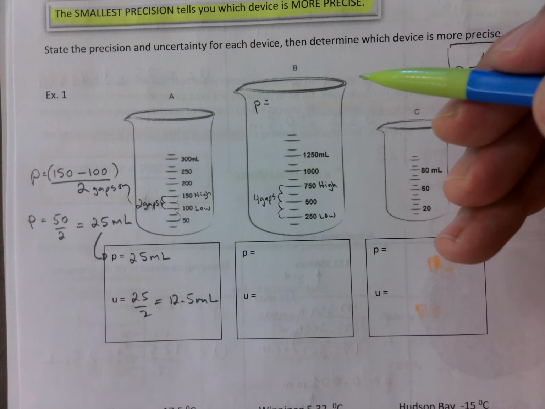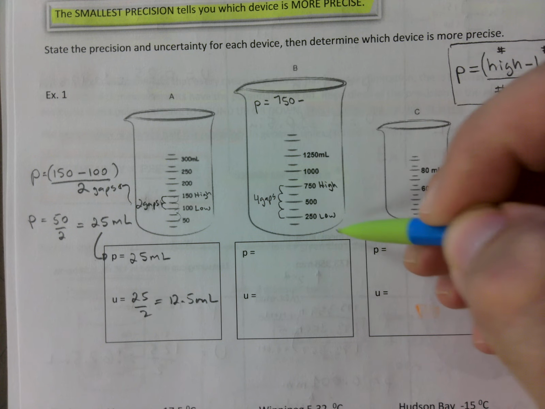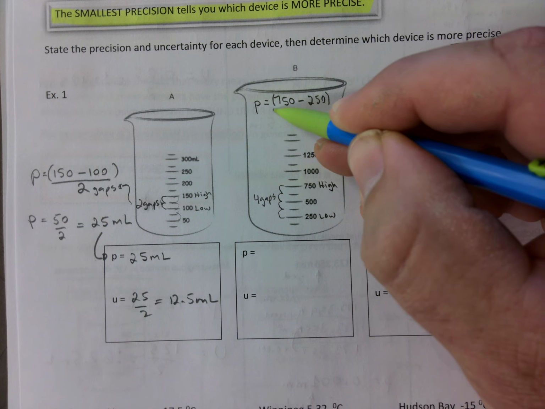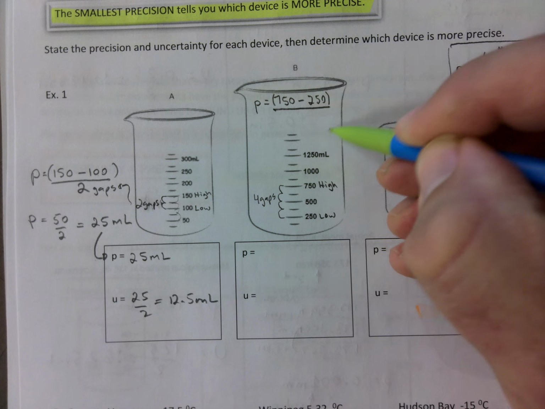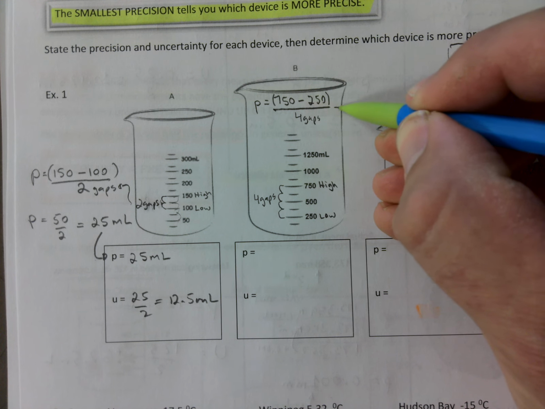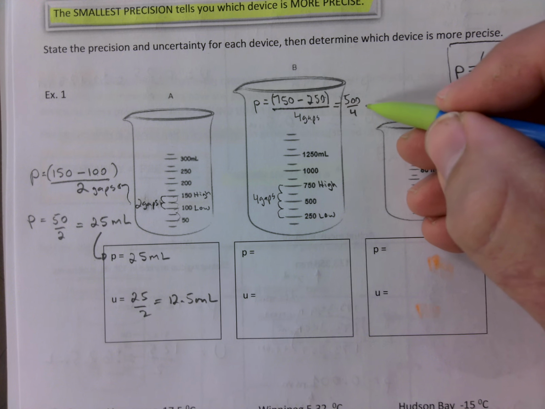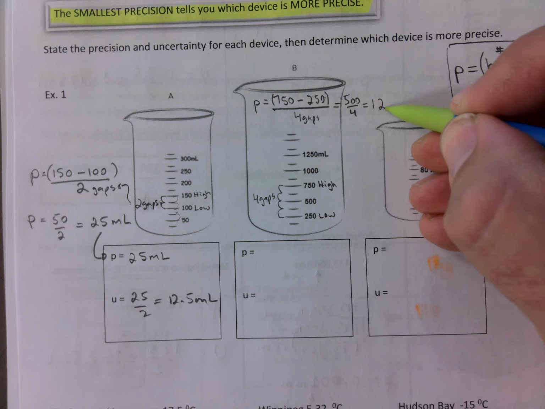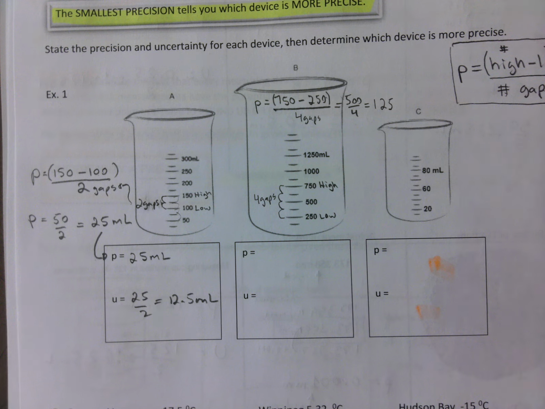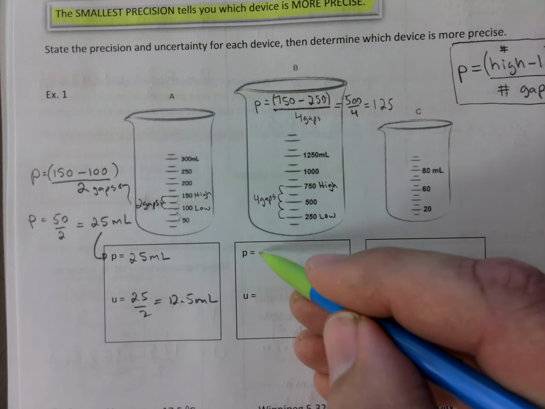What are those called? Graduated cylinders or something like that. High is 750 minus the low is 250. Make sure you do that in brackets. That's probably one of the biggest mistakes, that students want to type everything in one shot. And there are 4 gaps. 750 minus 250, that's 500, correct? Divided by 4? 125, right? For Friday, that's pretty good. I don't have the key in front of me, so I'm not cheating here. 125, right? That's my precision. So that's what I put down here.